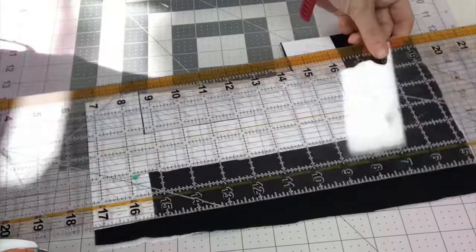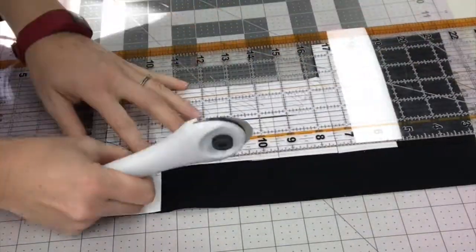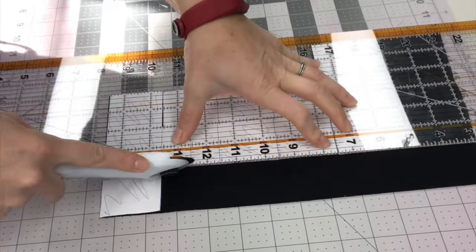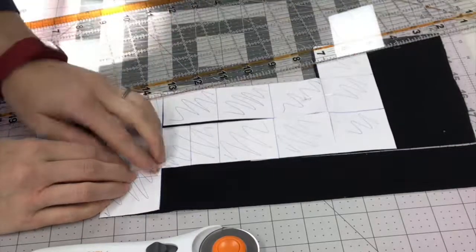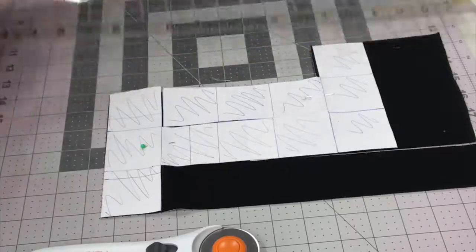When you're cutting the pieces in between each other, so the pieces that butt up against each other, you want to leave about 1/8 of an inch, just because you don't want to accidentally cut into the next piece using your rotary cutter. You will, at the end, come back with scissors and cut those last little bits to free each piece.